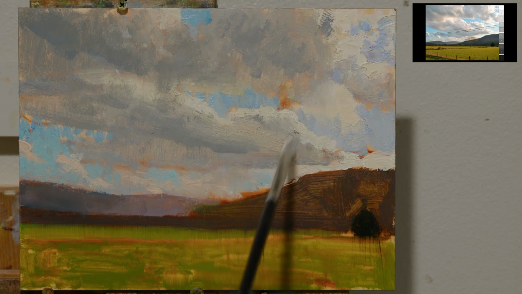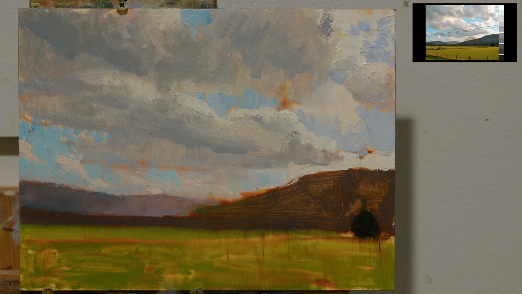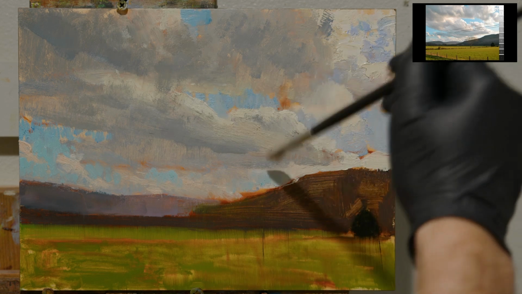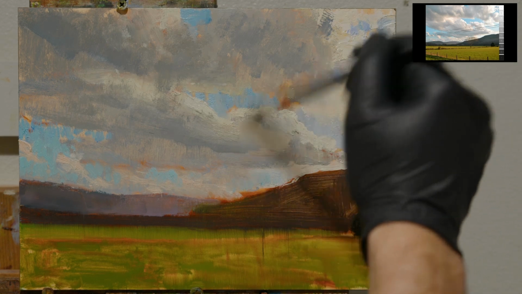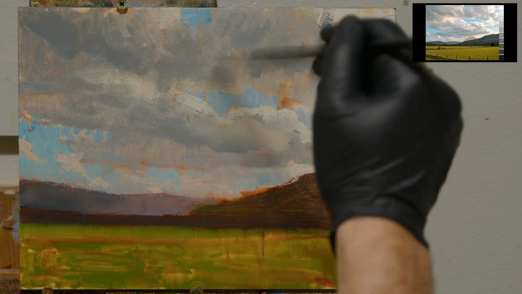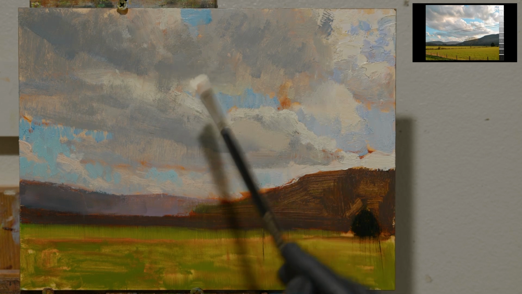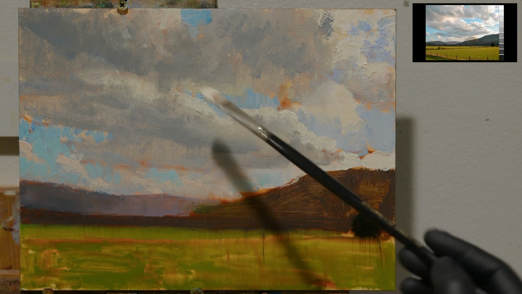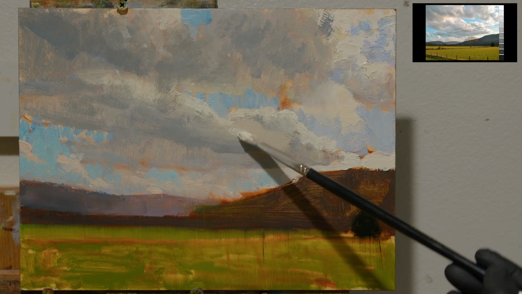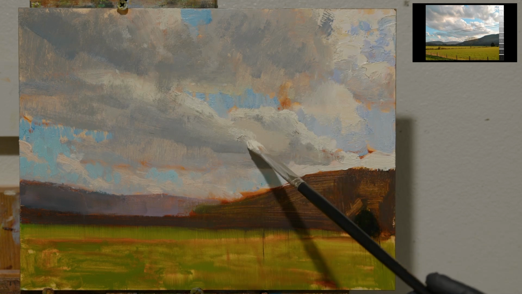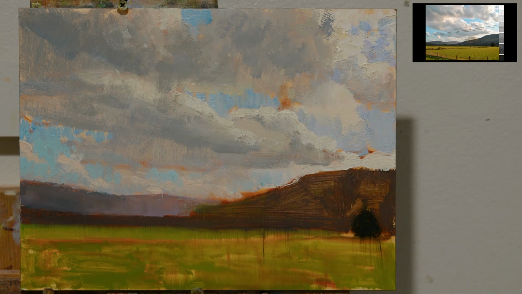Right in there, I can see some sky through. I'm going to put that in. But I'm going to use just this brush. I'm going to soften and drag those colors together. And then right in here, I can see more of that light coming down from here. And then right above it, I can see some sky. And then we go into the shadow again.